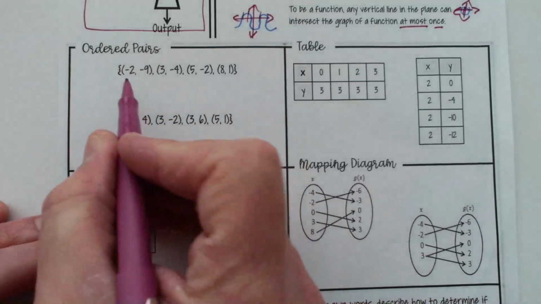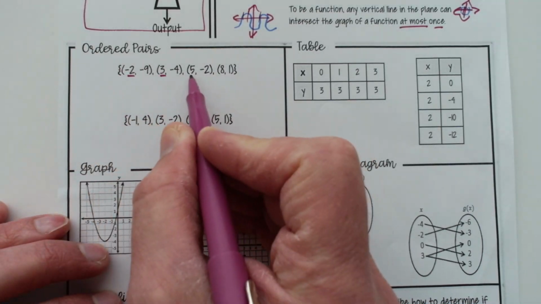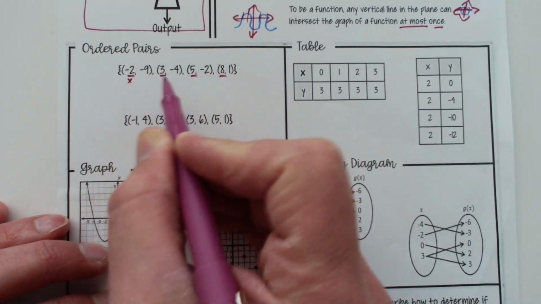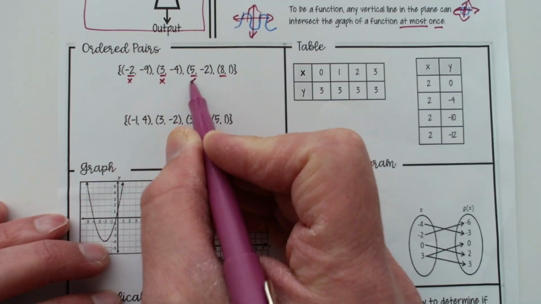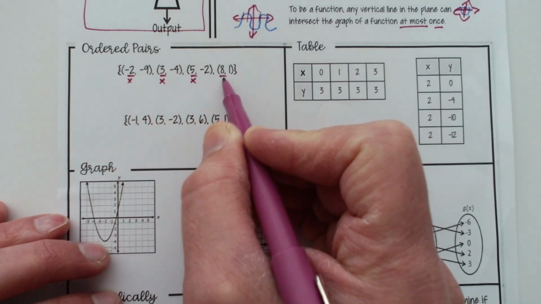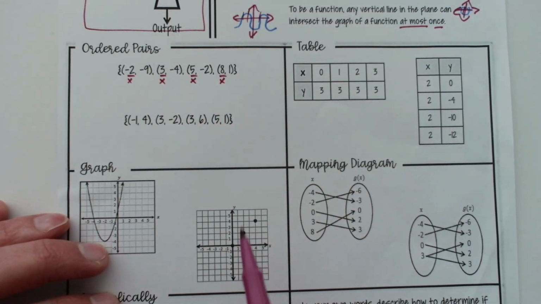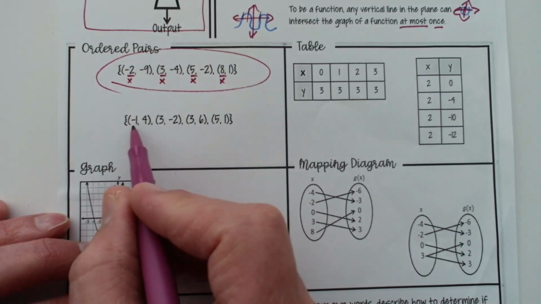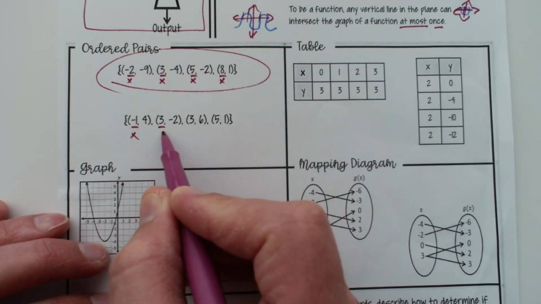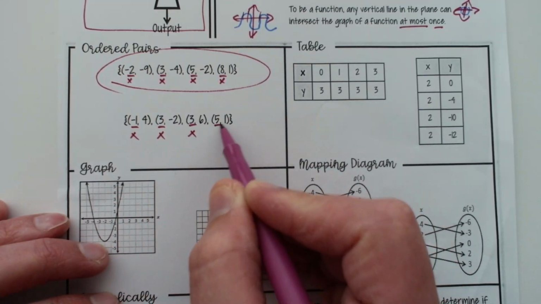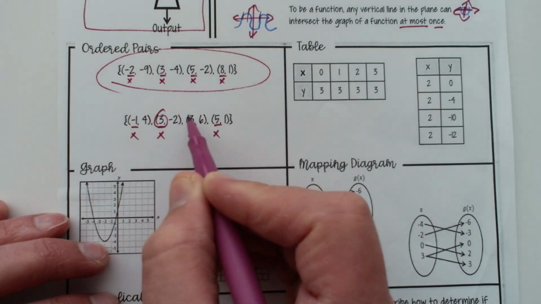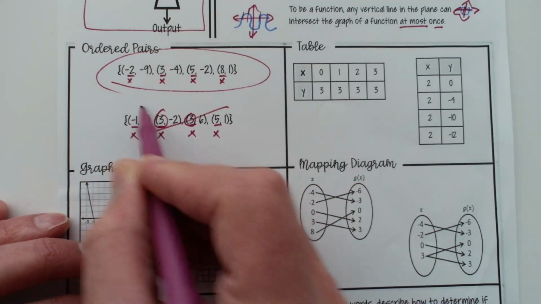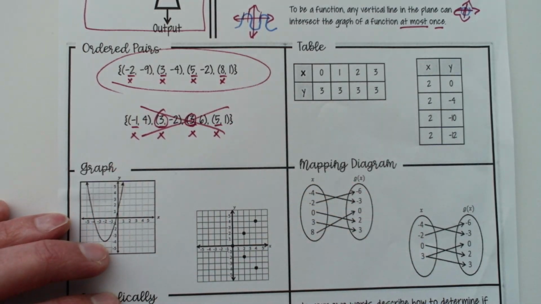Ordered pairs. Here's our ordered pairs. Here's our X values. That's 3, that's 5, and that's 8. Since none of the X values repeat, that's a function. Here I have -1, I have 3, I have 3, I have 5. Since these 3's repeat, this is not a function.